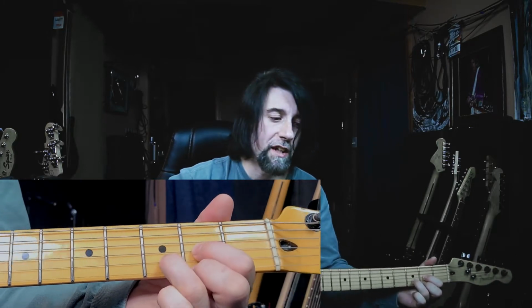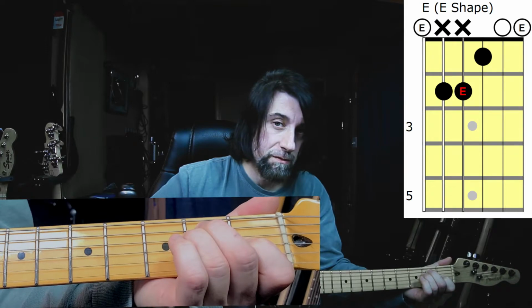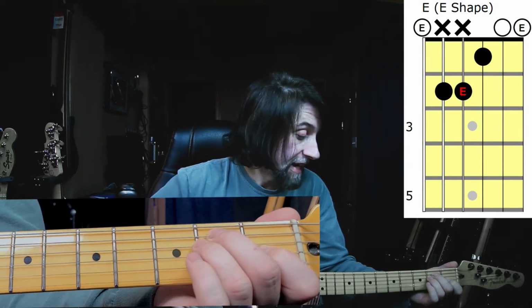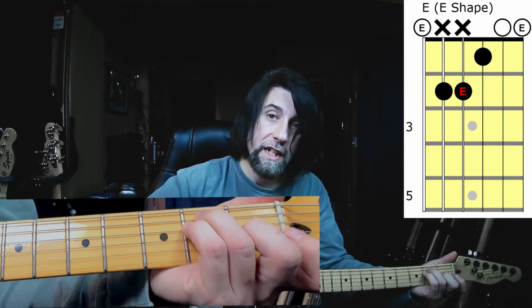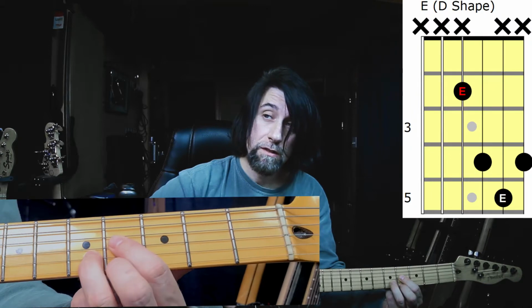Now, since we're going to be looking at E shaped chords or sixth string roots, we're going to look at how to make different shapes with E. And again, very simply, this is an E chord, as we all know, as we should know. Maybe we don't know, but you're going to know. This is an E chord, and it's in the shape of an E. This is also an E chord.